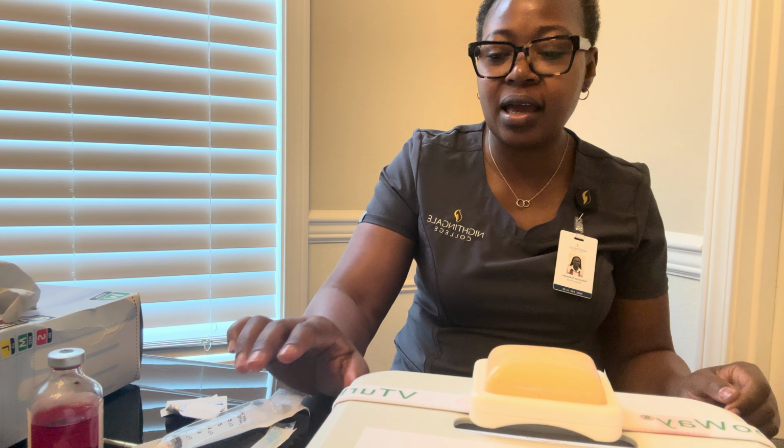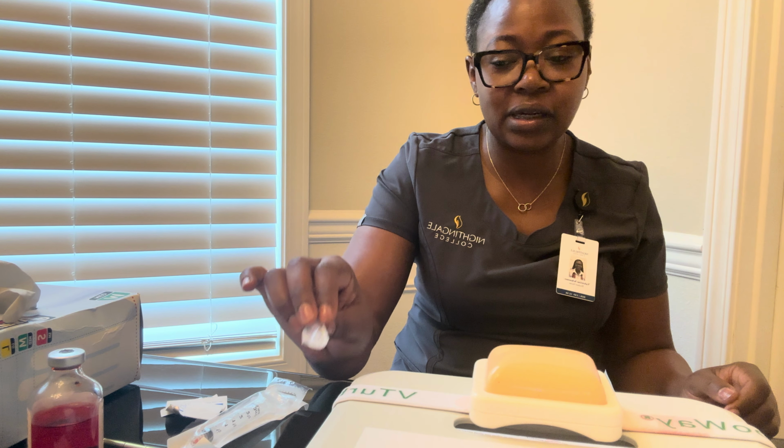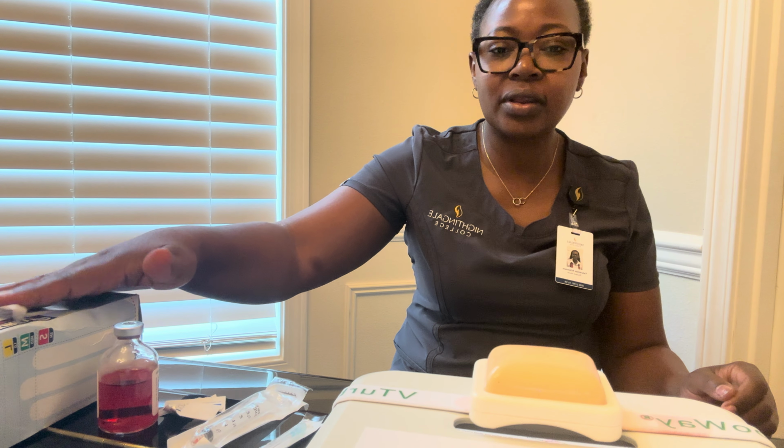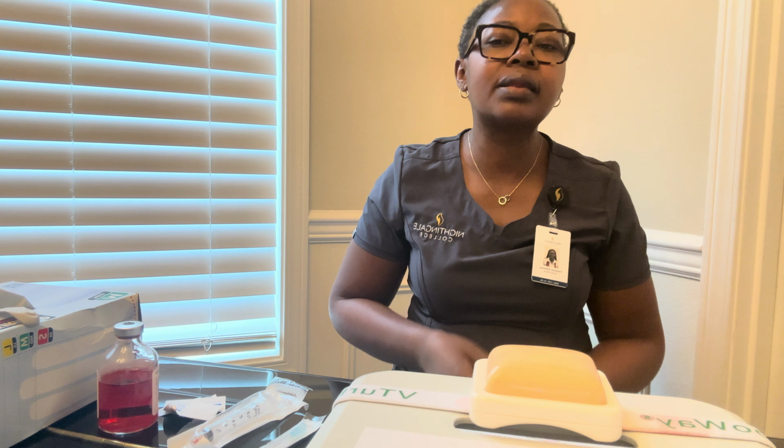I'm here to give an intramuscular injection, and I will start by gathering my supplies. I have a 3 milliliter syringe. I have a 1 to 1.5 inch needle. I have alcohol wipes. I have my medication. I have my gloves, and I have my gauze just in case.